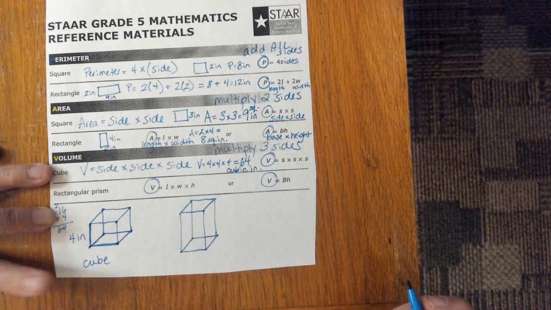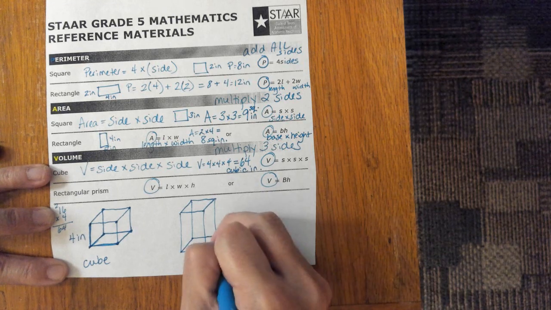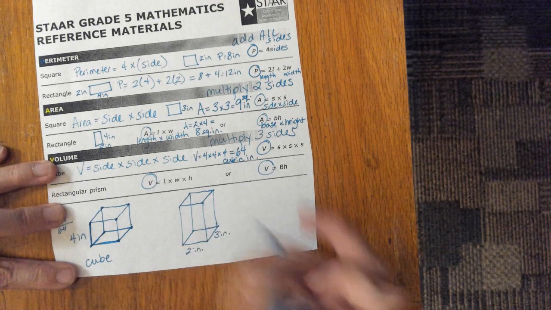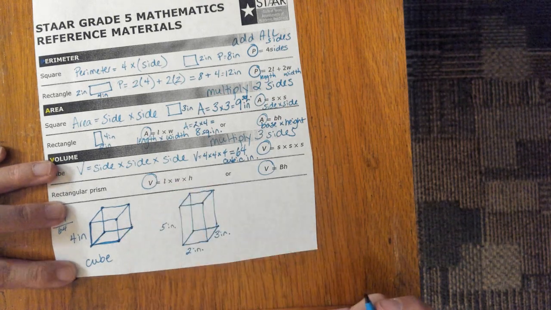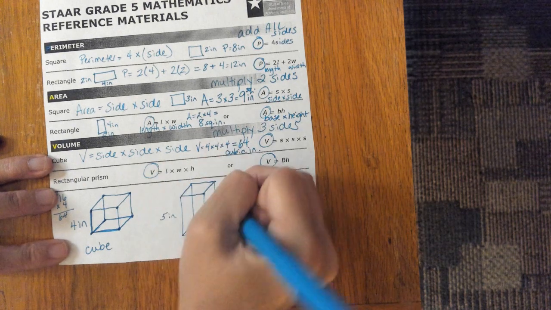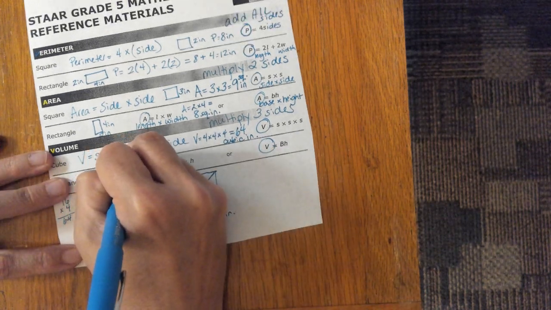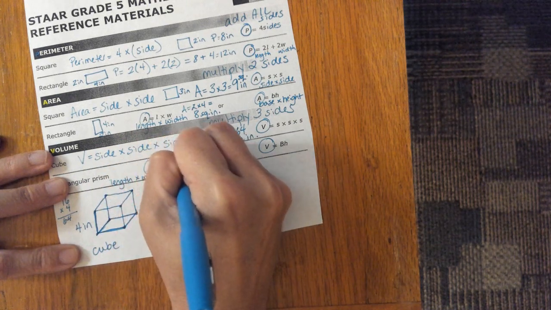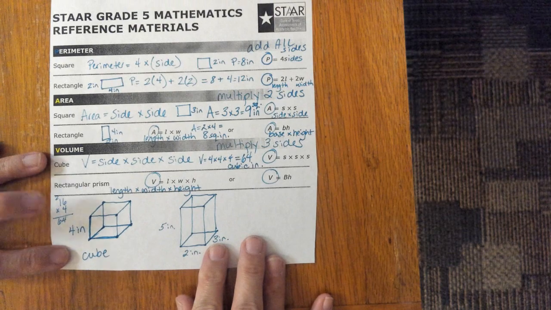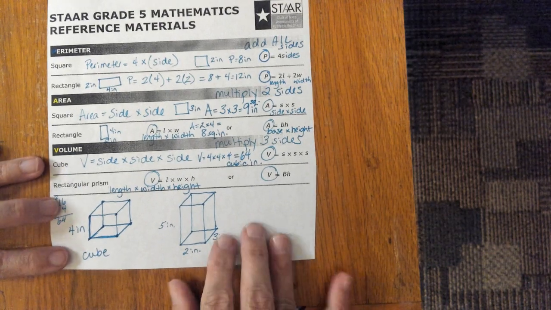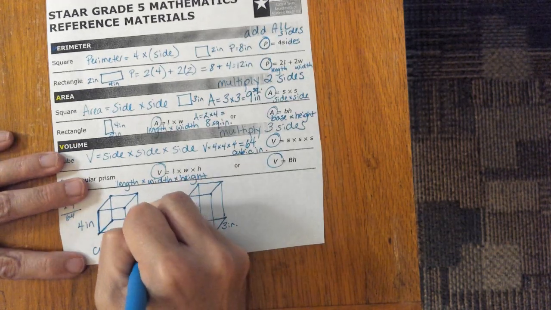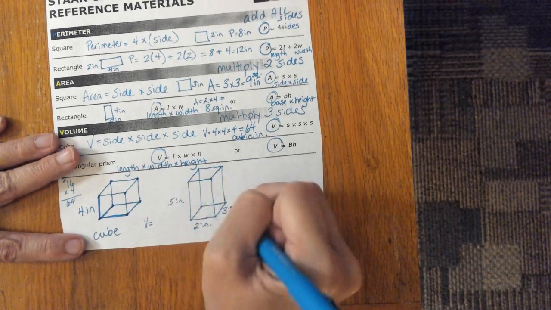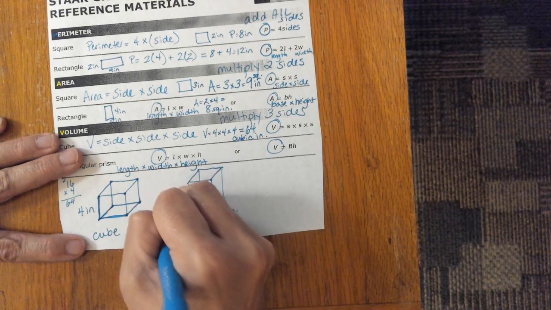All right. So we're going to say this is going to be 3 inches. This will be 2 inches, and this will be 5 inches here. Okay? So, the volume could be length times width times height. Okay, that's what L, W, and H stand for. Okay, so in the case of this one, the volume equals length, and I guess the length would be the 3 here.